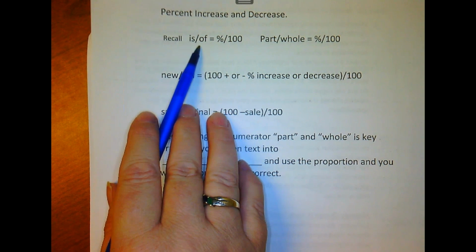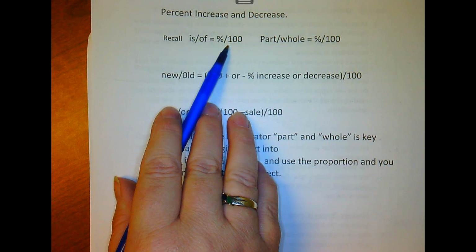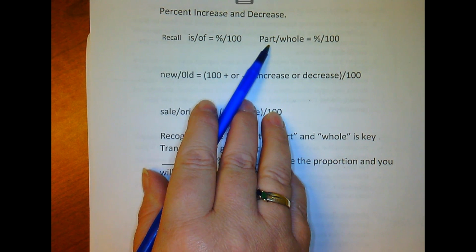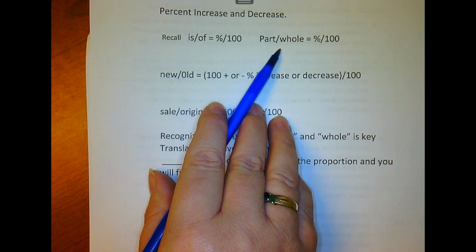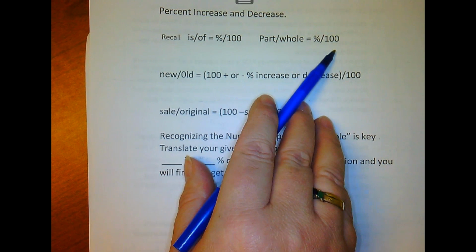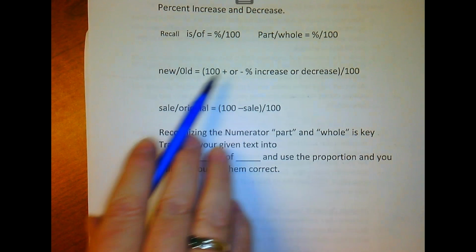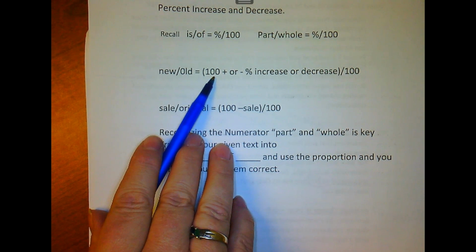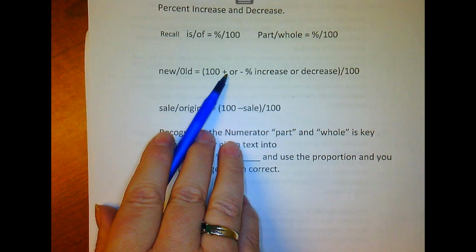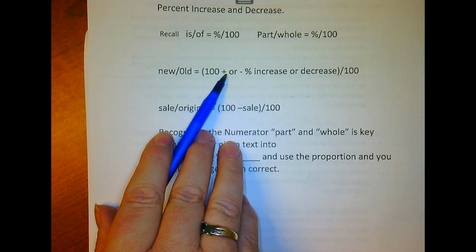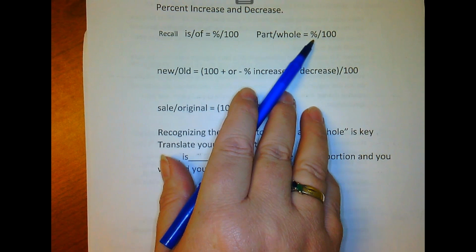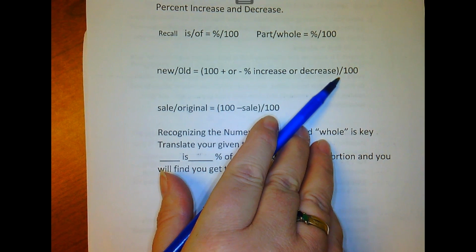So if you recall, we were using proportion. We learned it before, in unit 1: is over of equals percent over 100, which was also the same thing as the part you're considering over the whole you're comparing to equals percent over 100. Well, now we're just doing percent increase or decrease. So it's 100% of what we have, and then if they say there's an increase, it's 100 plus that number. If they say it's a decrease, it's 100 minus that number, instead of just the percent over 100.